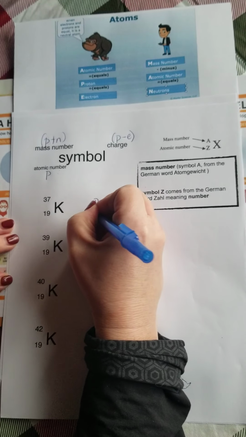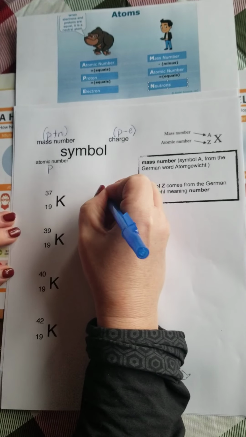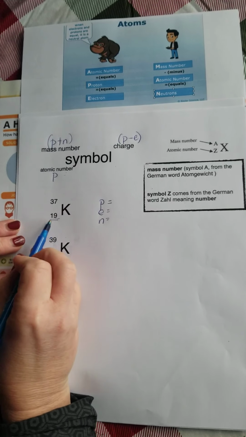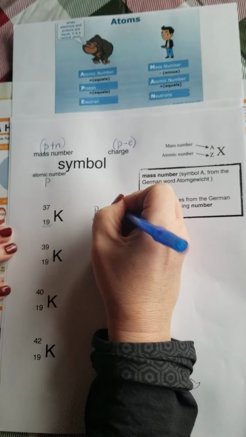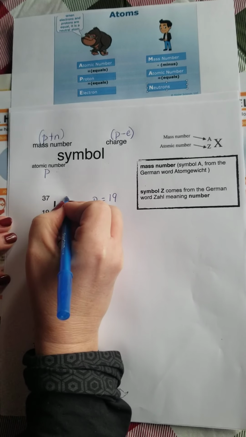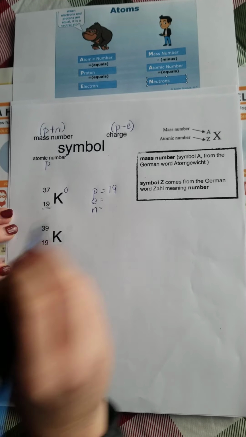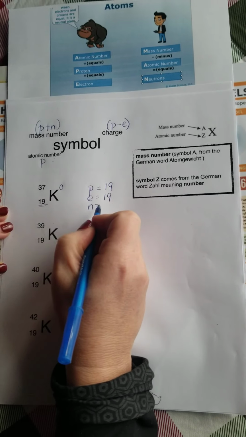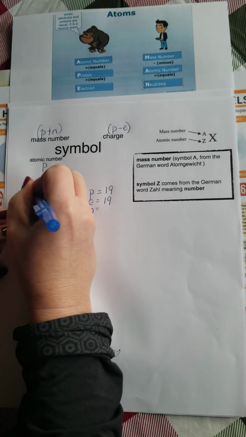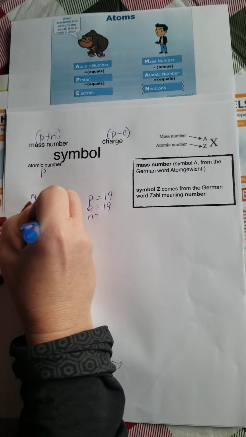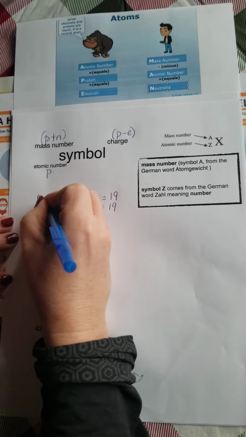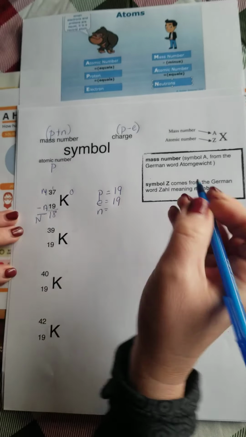So we are looking for the protons, electrons, and neutrons, our three subatomic particles. The protons is the best place to start because that's the atomic number. There's no charge here, 0, if there's nothing there. That means protons and electrons are equal. To find the neutrons, we use man. Our mass number minus atomic number will equal the neutrons. So I'm going to subtract, and I get 18.